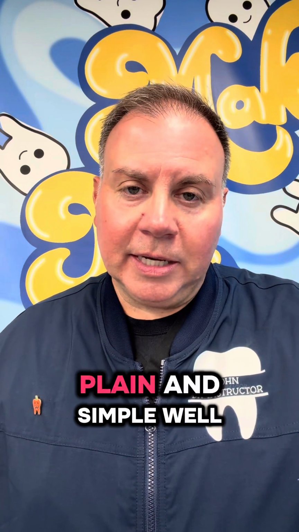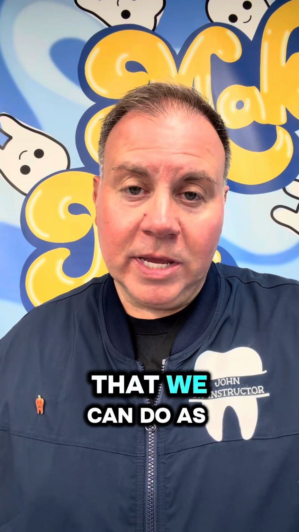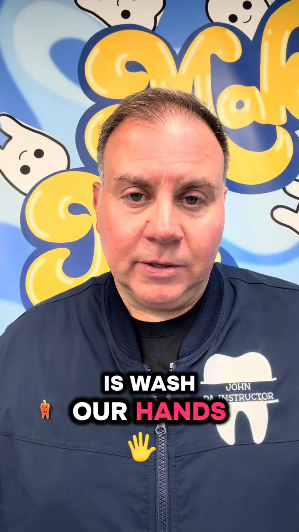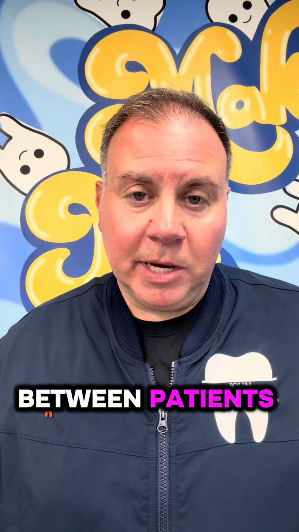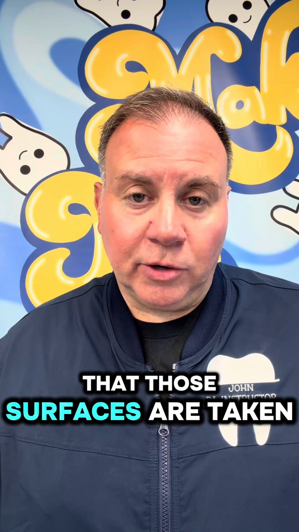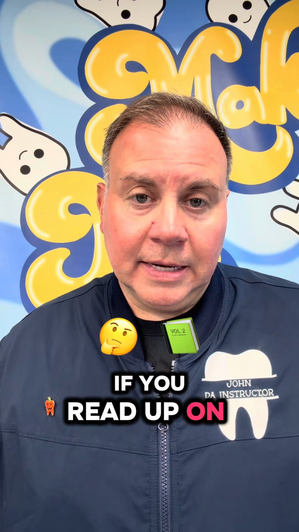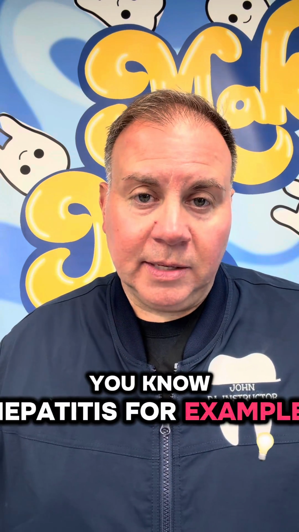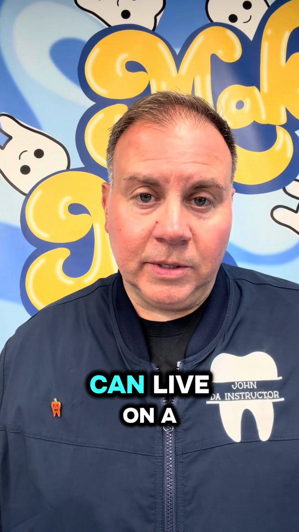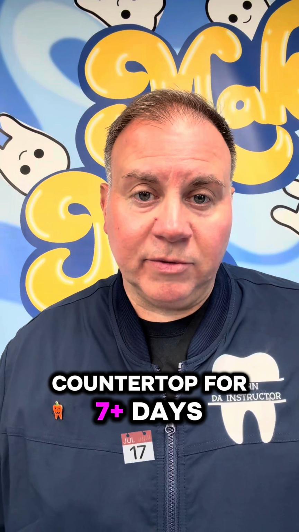So what does that mean, plain and simple? Well, the number one thing that we can do as dental staff, clinical staff, is wash our hands. Wash our hands correctly in between patients. That's the number one thing that we can do. Another thing we can do is certainly make sure that those surfaces are taken care of. If you read up on hepatitis, for example, certain diseases can live on a countertop for 7+ days.